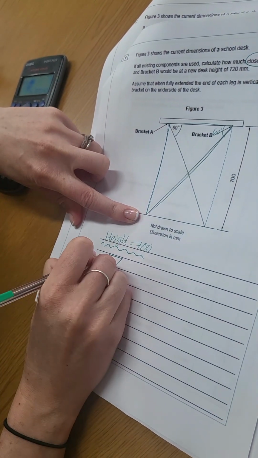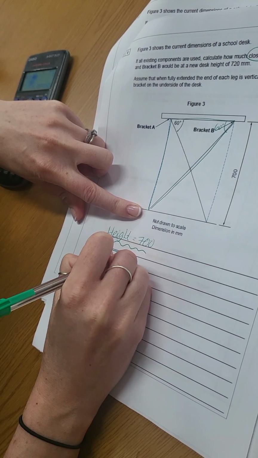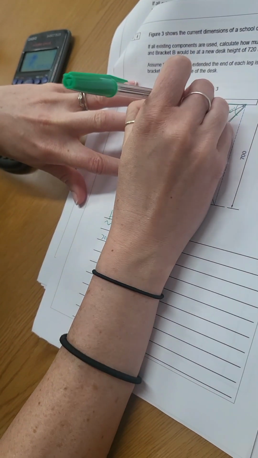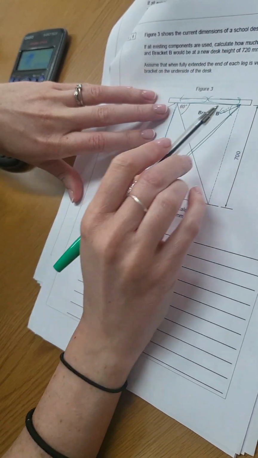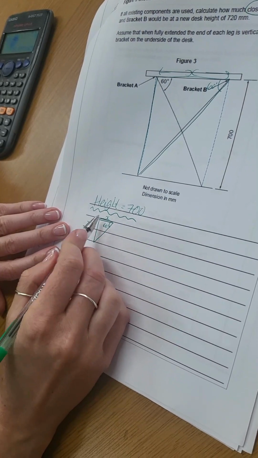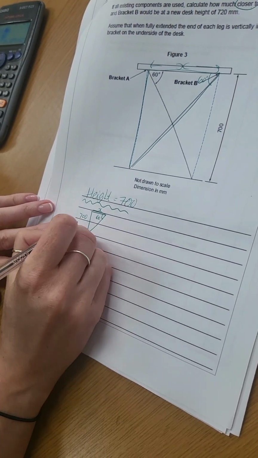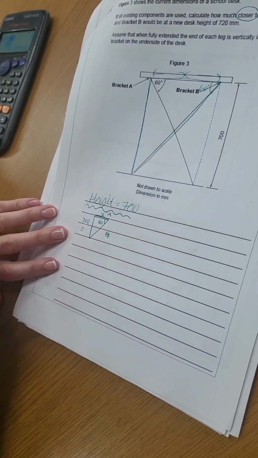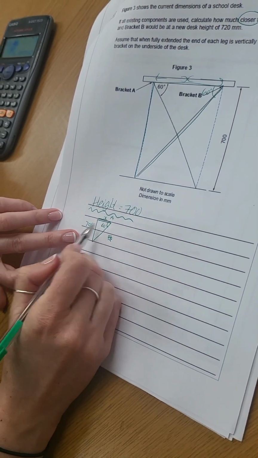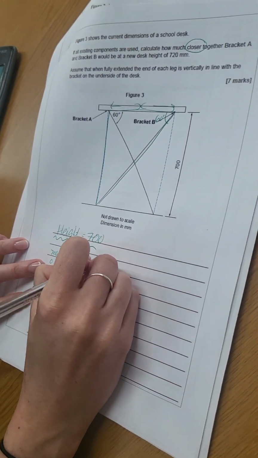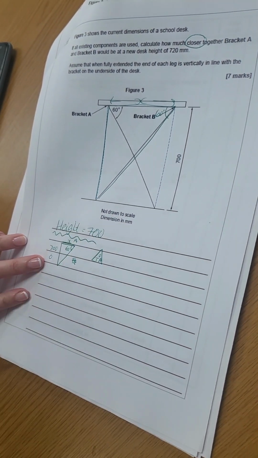The height of the right angled triangle is 700, and there's an internal angle of 60, and I want to know what's the distance across the top that we can call x, the distance between A and B. It's trigonometry because you've got an angle involved, so if I label the sides, I've got the opposite, the adjacent, and the hypotenuse, but I don't care about the hypotenuse in this question. So I've got O and A, so SOH CAH TOA. I'm going to choose TOA.